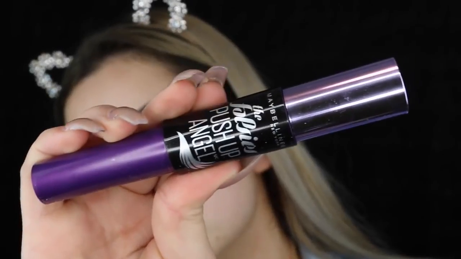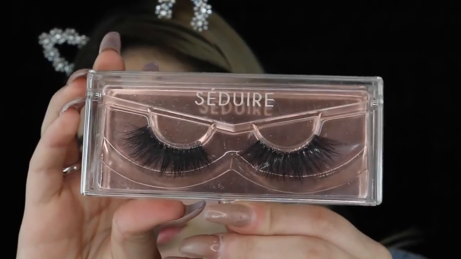Okay, so I finished up my liner. I made it super dramatic, very long and thick, and that's pretty much what I find on baddies. Like, they're always wearing thick eyeliner. And now I'm going to be going on to my Maybelline Falsies Push Up Mascara.